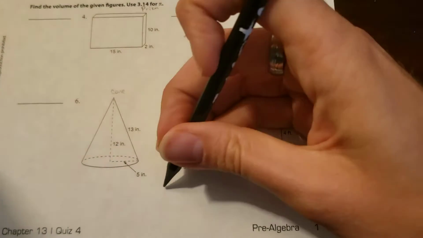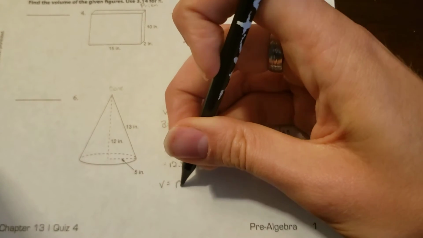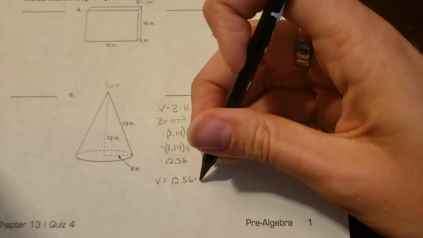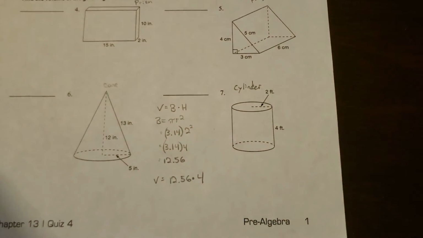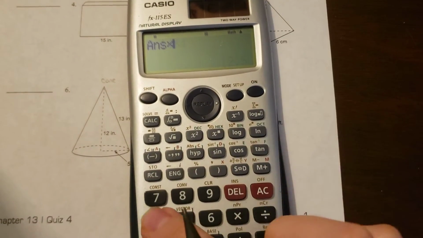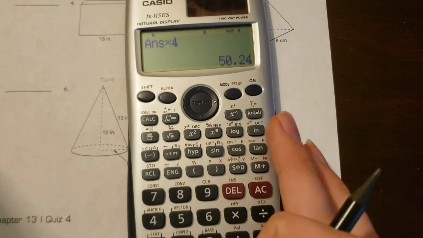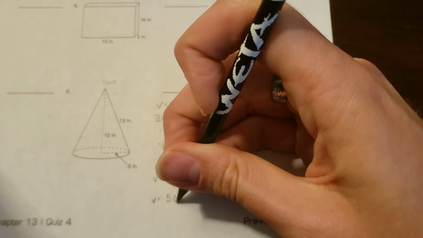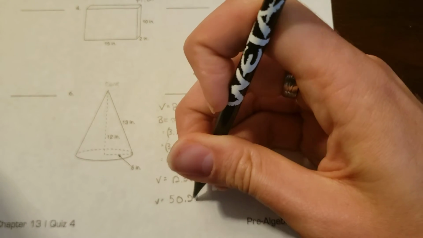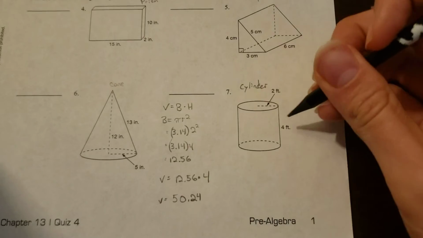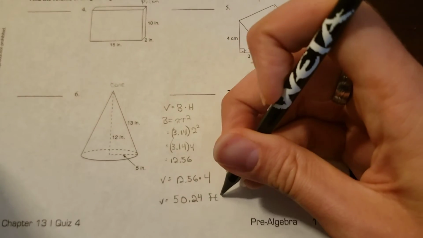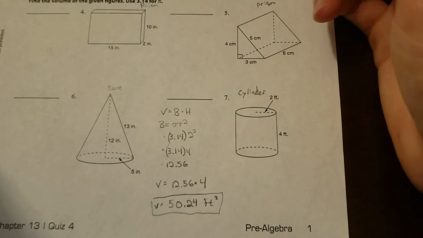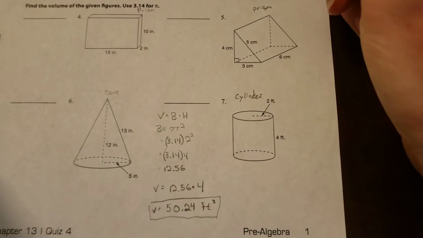Now that times our height of 4 feet, times 4, 50.24. Oh, that's a 2, and it's feet cubed.